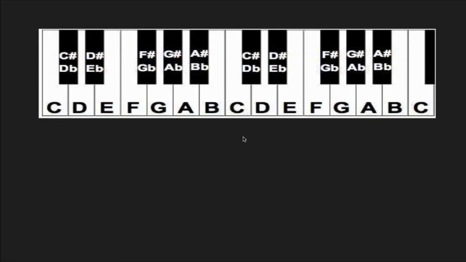Okay, let's practice some. A whole step up from F. Count half steps. Half step, half step. That's right, the answer is G. A whole step down from B. Half step, half step. That's right, the answer is A. A whole step up from A flat. Half step, half step. The answer is B flat.